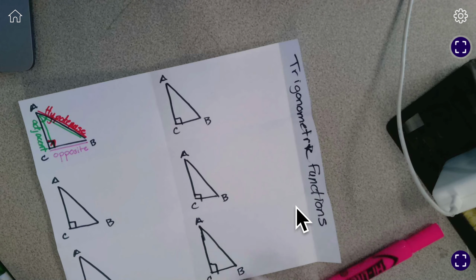So that would mean segment BC, the measure of segment BC. I'm not going to put the line over it because we're talking about the actual measure and not the segment. So if you were to measure this, we would call that BC, and that would be divided by the measure of AB.